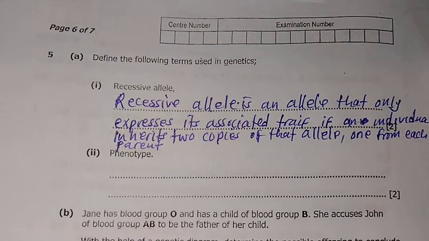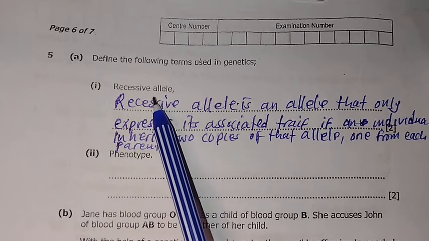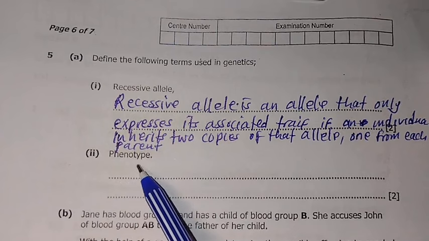A recessive allele is an allele that only expresses its associated trait if an individual inherits two copies of that allele, one from each parent. That is what a recessive allele is. So let us look at phenotype.